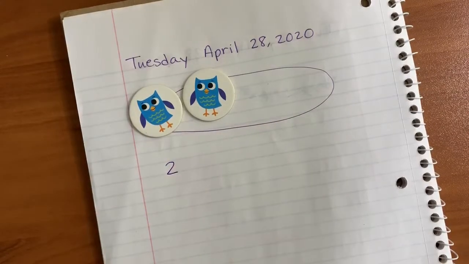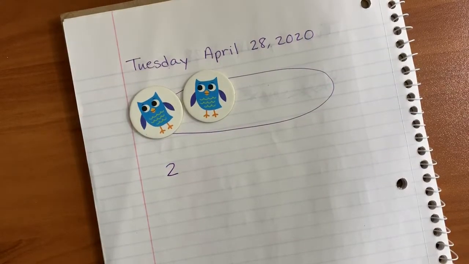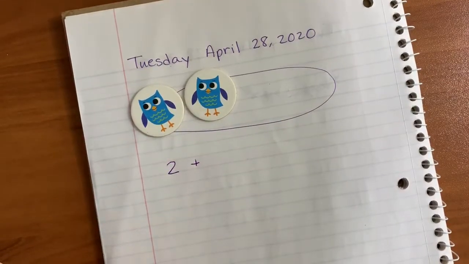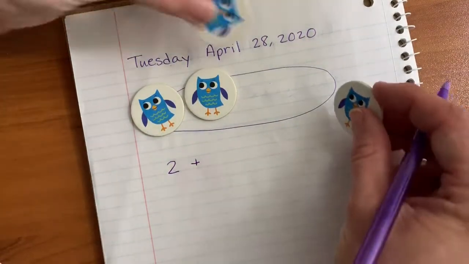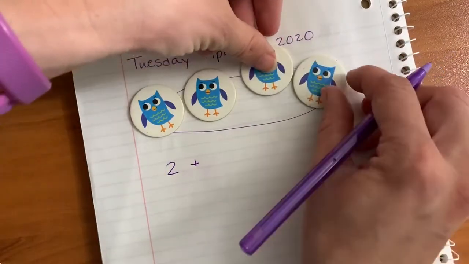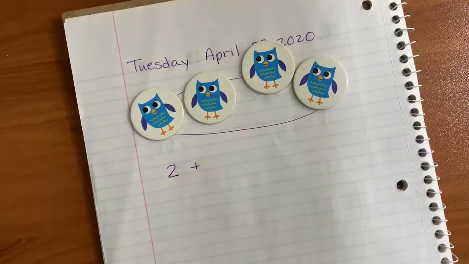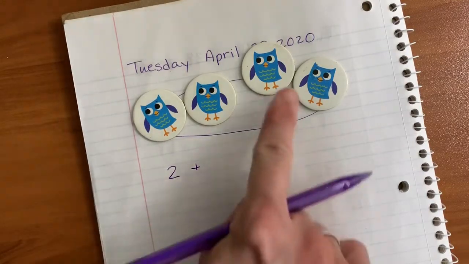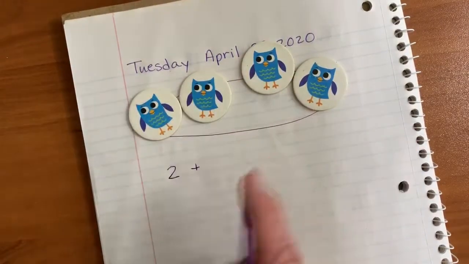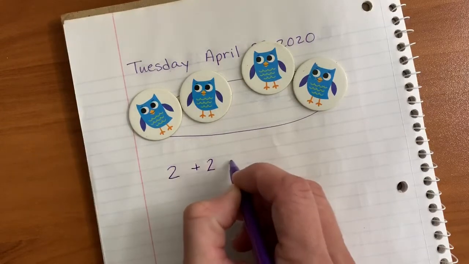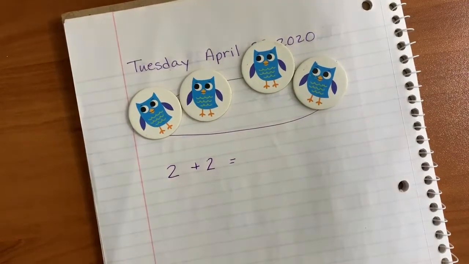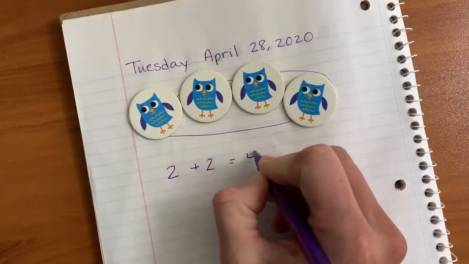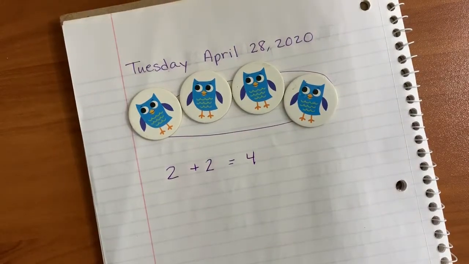2 owls were sitting in a nest, and their brother and sister flew to the nest to join them. So 2 more owls came to join the owls that were in the nest. 2 owls, and I added 2 more owls. How many owls are in my nest now? 4. I'm going to start with 4.